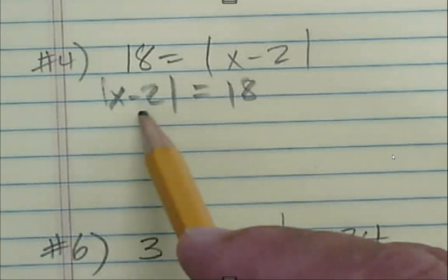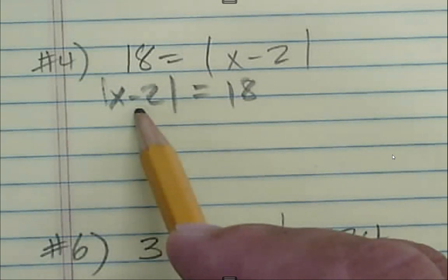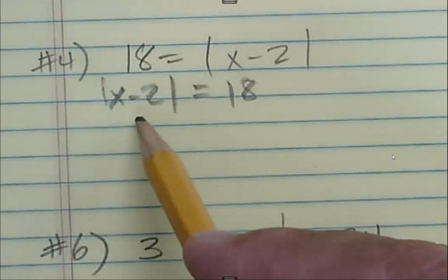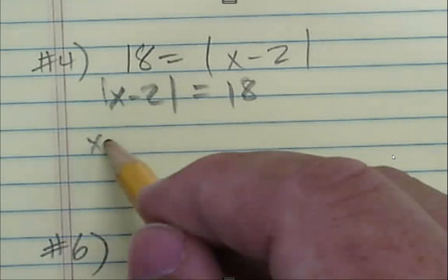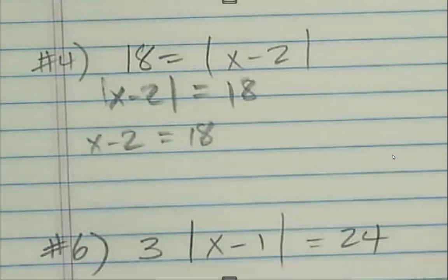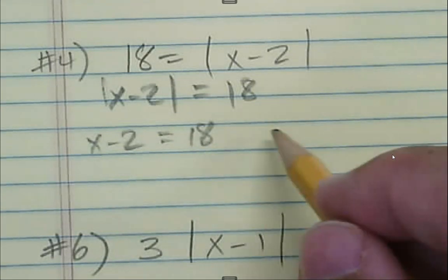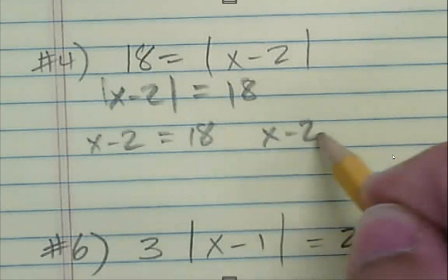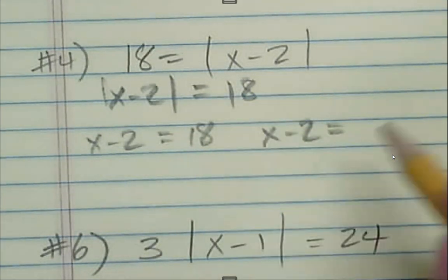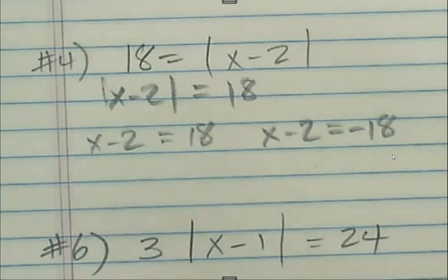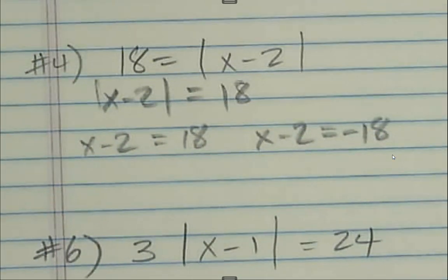All right, now that I've got it like this, it is by itself. I don't have anything with it, so I can go ahead and write my first equation. X minus 2 equals 18. Okay? Now I'm going to write my other equation. It's still the same, x minus 2. The only difference is instead of positive 18, this becomes negative 18. So now I've got two equations I need to solve.